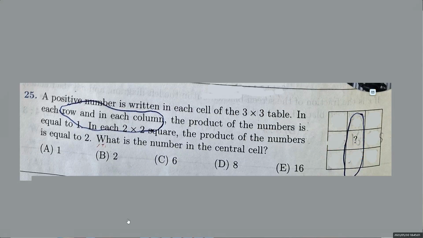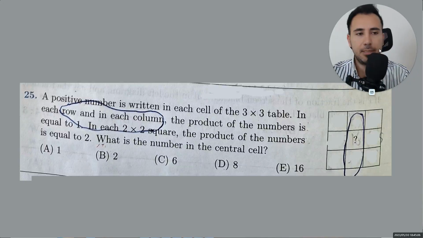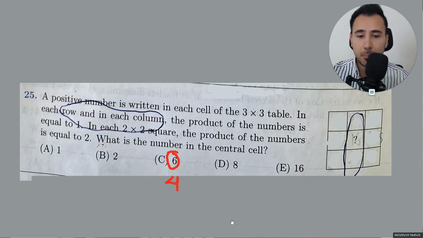until I noticed something. Why is there no 4 here? Why do you think they put 6 here instead of 4? Because 4 was the answer. So if they put 4 here, there would probably be 2 right answers. That's why they removed 4 from it.